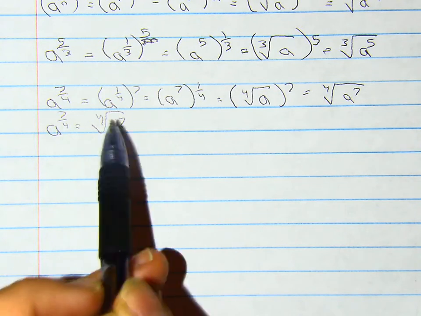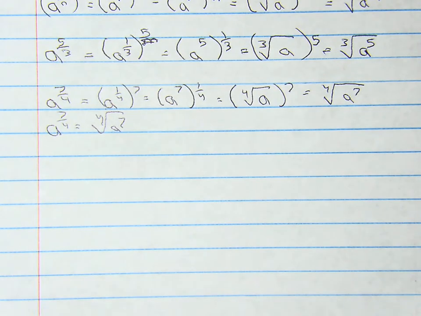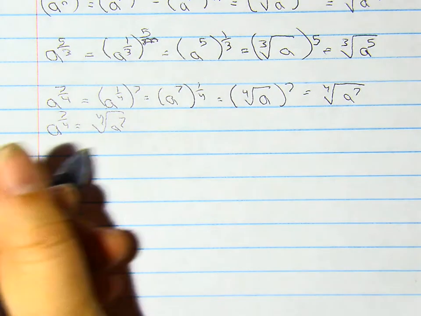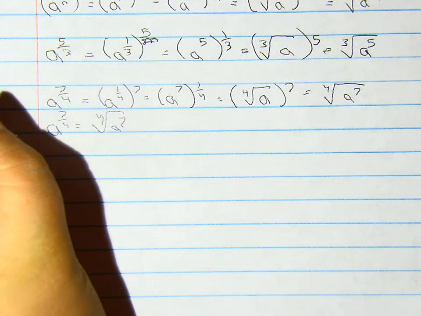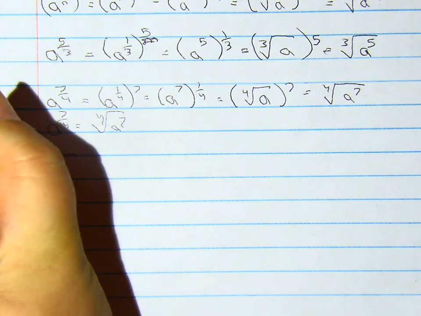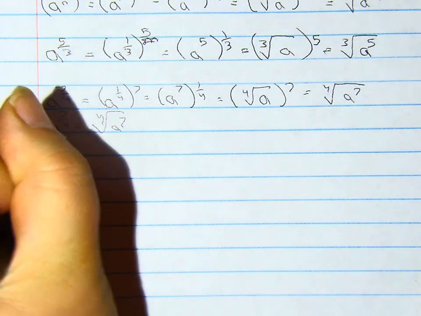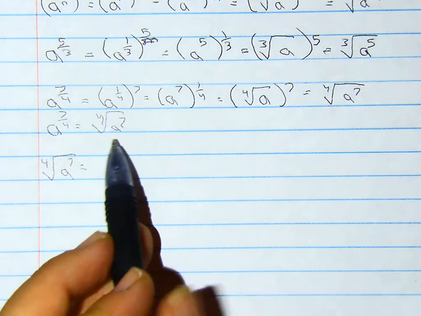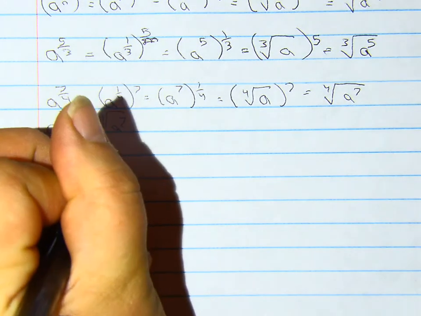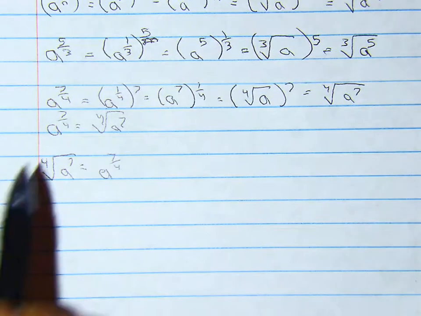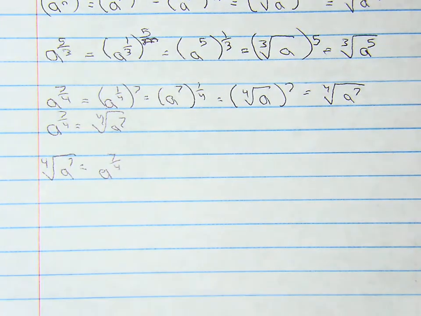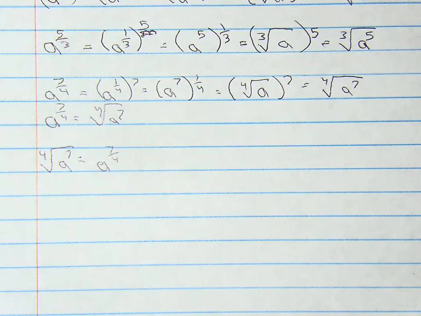You also want to notice that I can rewrite this same exact concept this way: the radical, the fourth root of a to the seventh, is the same thing as a to the 7/4. It doesn't matter which direction you're doing it. You can rewrite them either way.